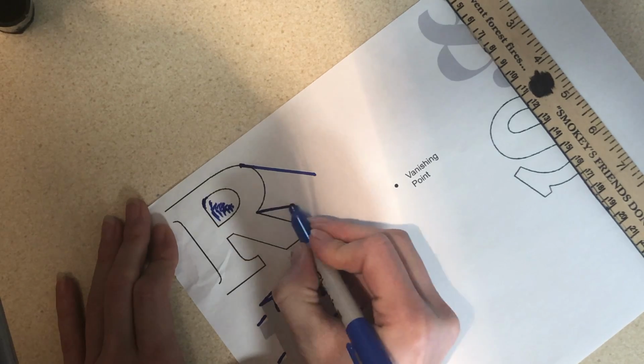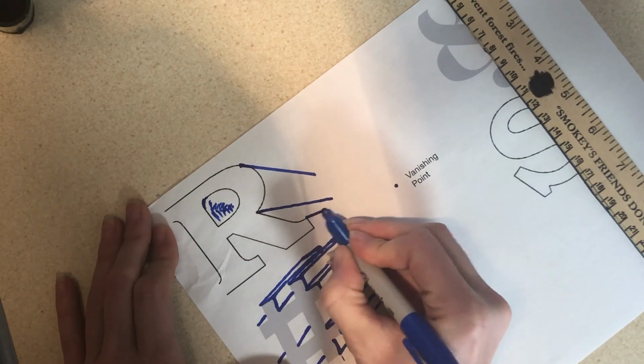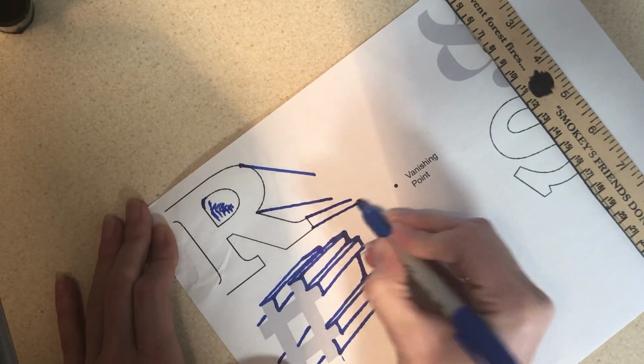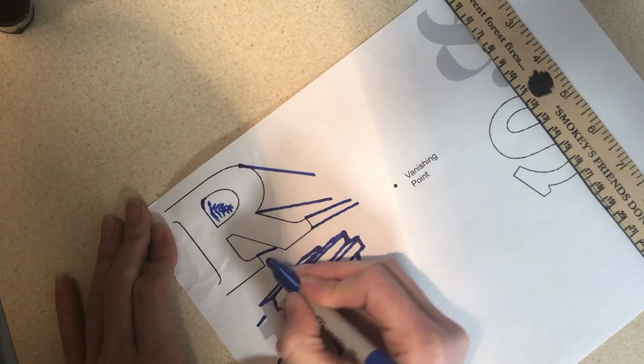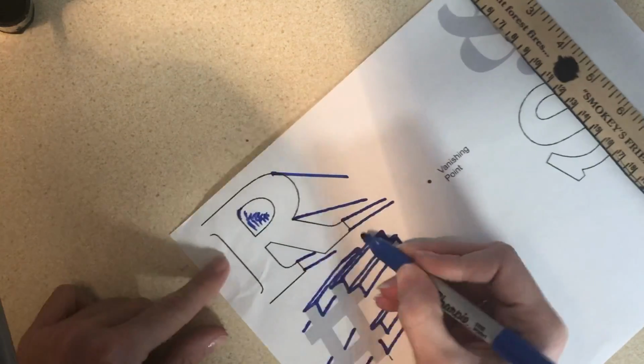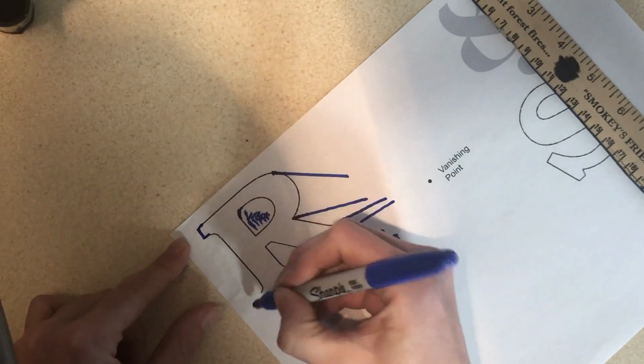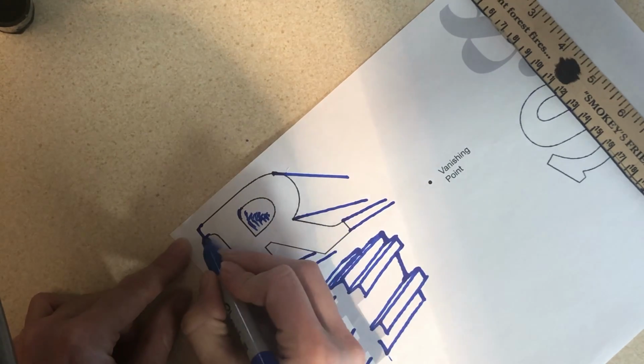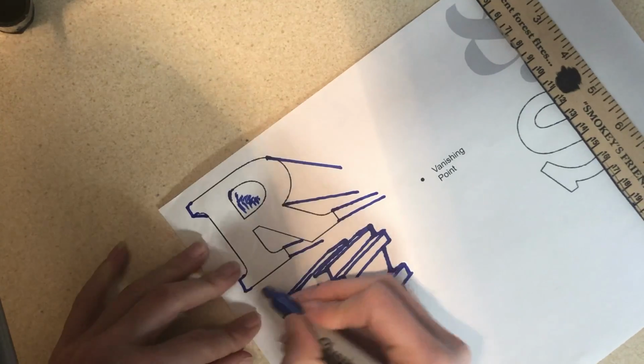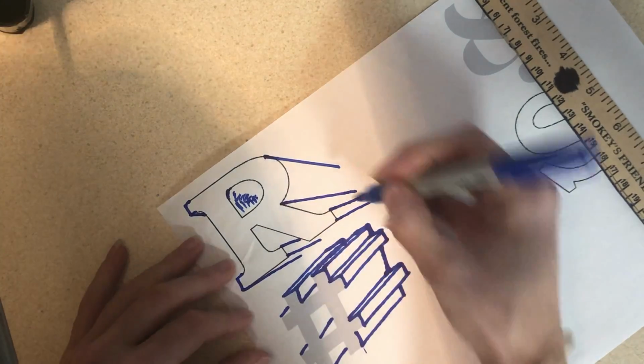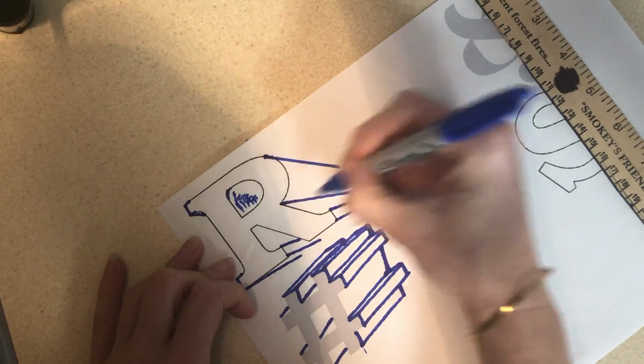Do these inner corners, each of these little serif shapes. Same thing over here. And mine printed out funky, but you get the idea. Connect that little flap. Cut lines parallel to the shape itself.